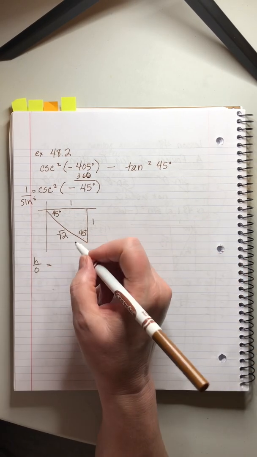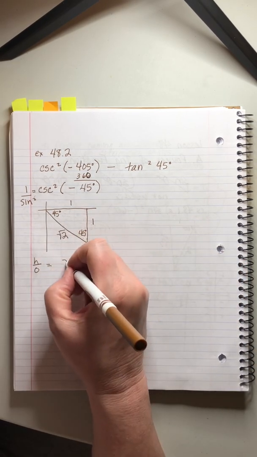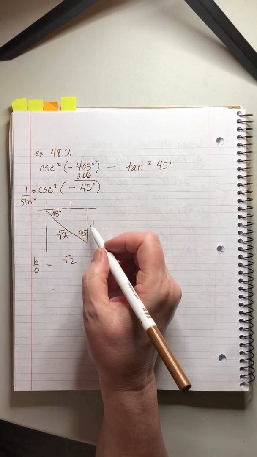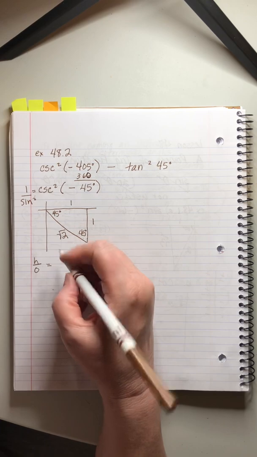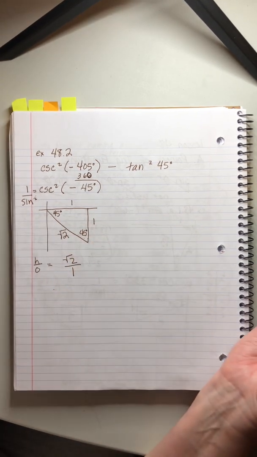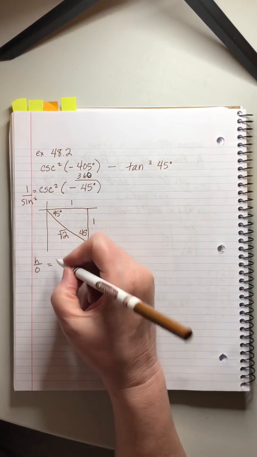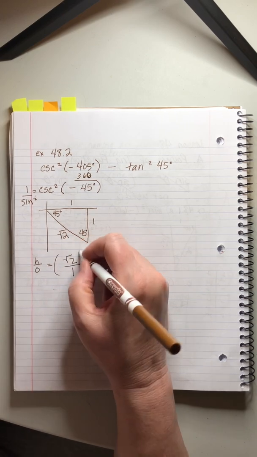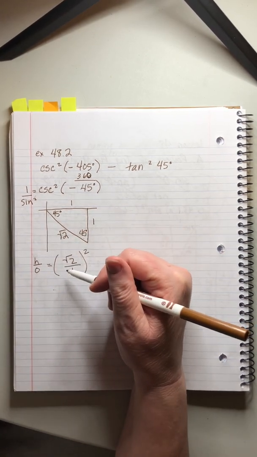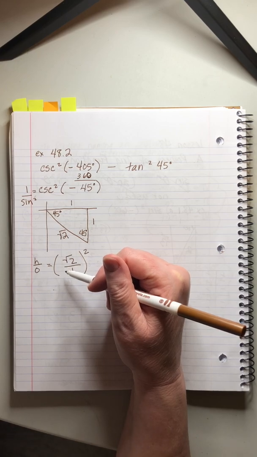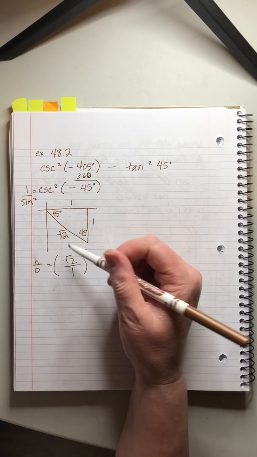The hypotenuse is square root of 2. The opposite is 1. So that's our function. Now we need to square it. Oh, we better get a, well, it doesn't really matter if it's positive or negative because the squaring will turn it positive, right? But let's go ahead and get that.